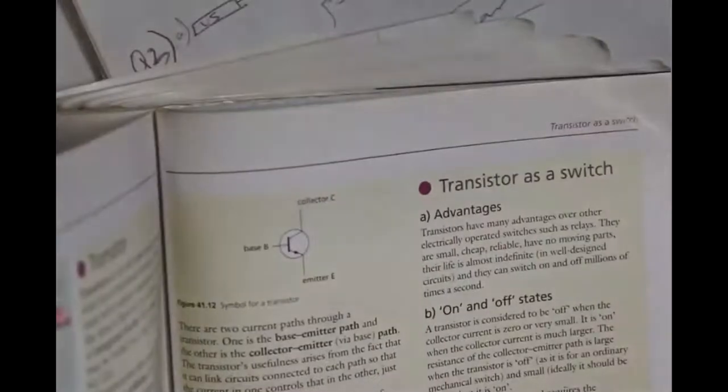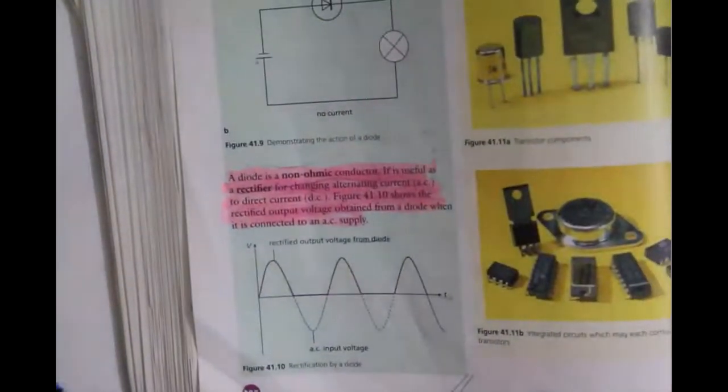I'm not sure where it is. Okay, here it is. The graph on the positive side is current flowing in one direction, and then on the negative side it is flowing in the opposite direction, then again forward, and again backward, forward, backward.